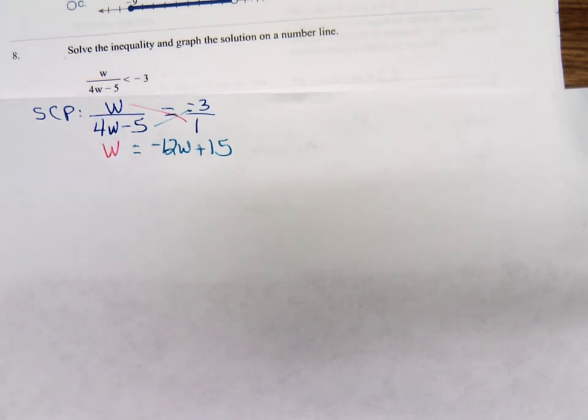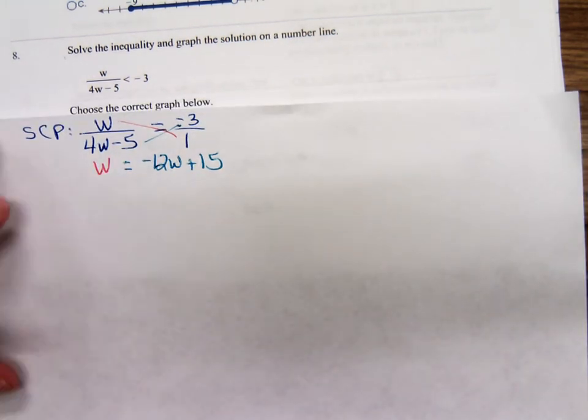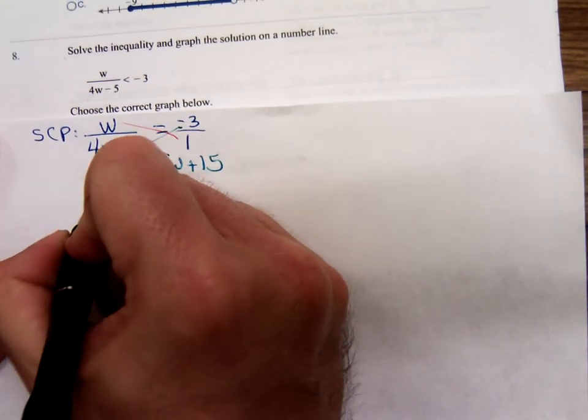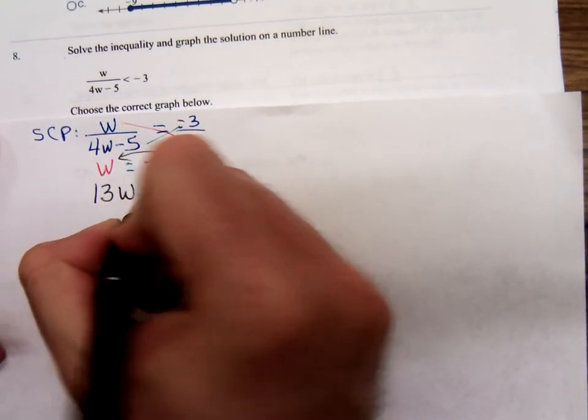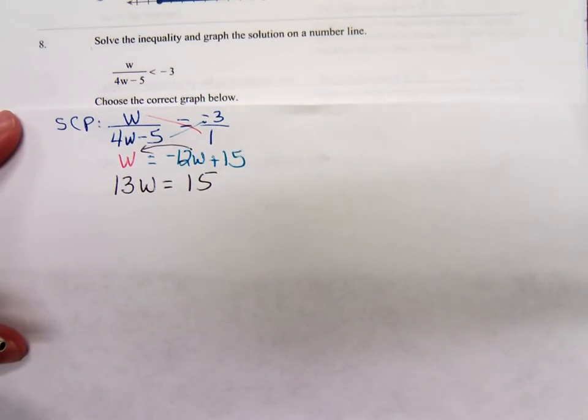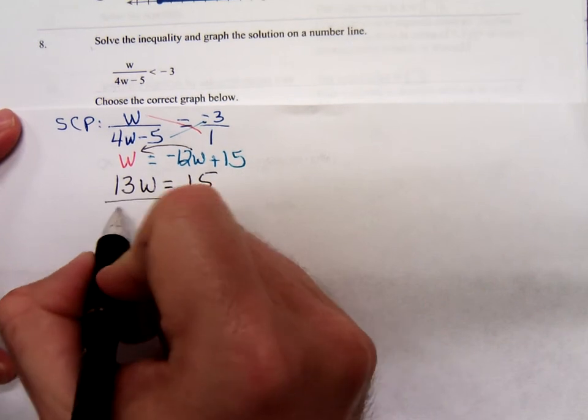I'll move the W's all to one side. I can do that by adding 12W to both sides. 1W plus 12W, that's a 13W, equals 15. And then divide both sides by 13.